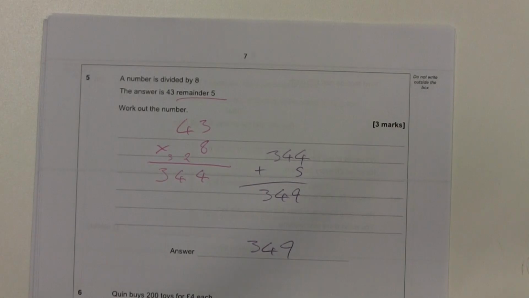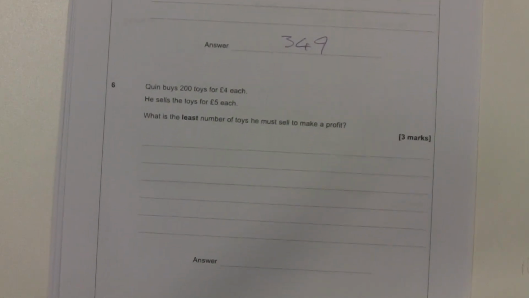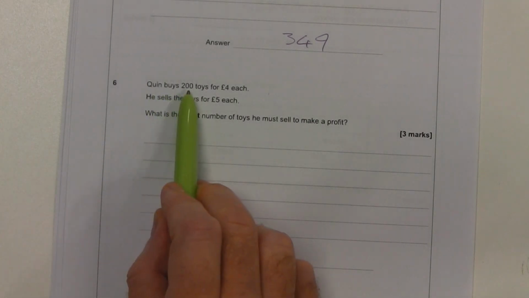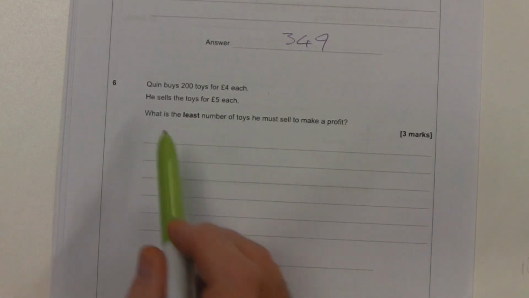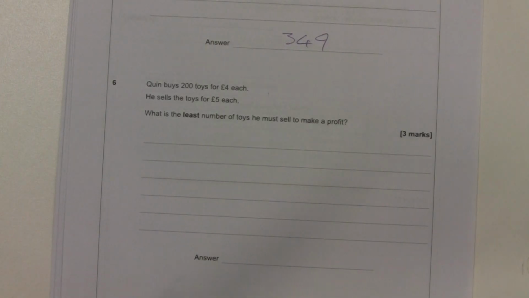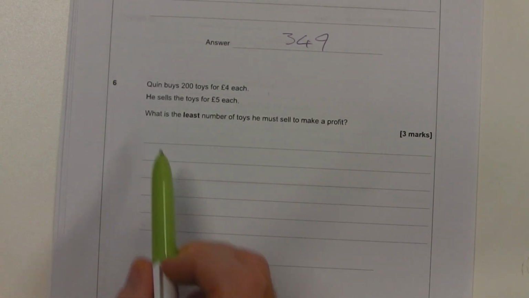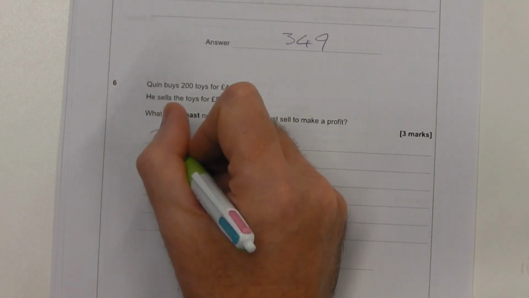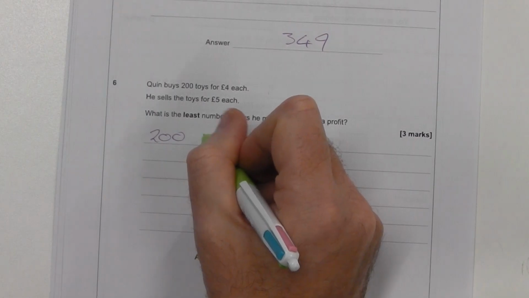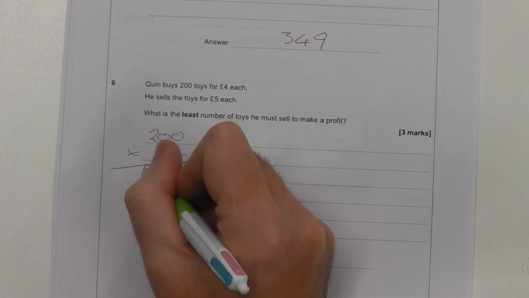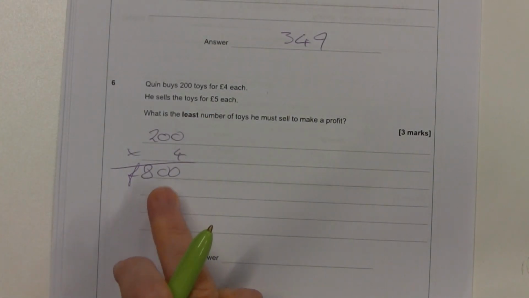Okay. So now, question 6. We've got a question about profit. And with this, we know that Quinn buys 200 toys for £4 each, and he sells the toys for £5. We want to know the least number of toys he must sell to make a profit. Okay. So when we look at this, if we've got 200 times 4, and well, obviously we've got 0, and we've got 8. So that means he paid £800.